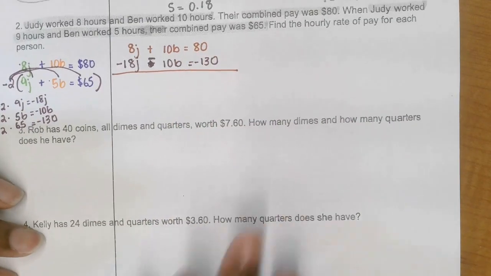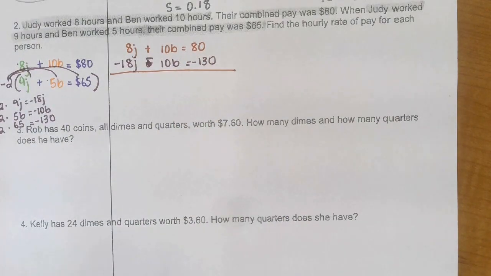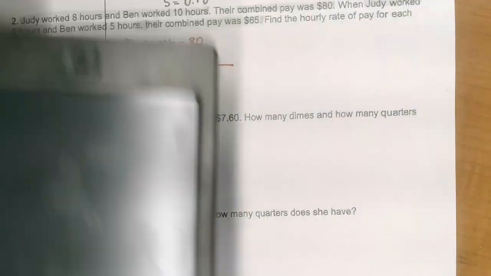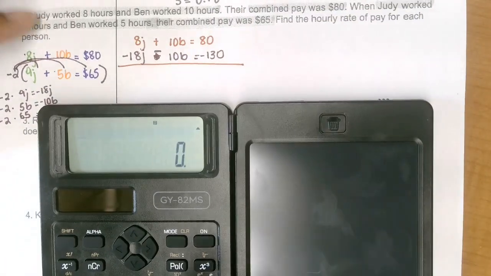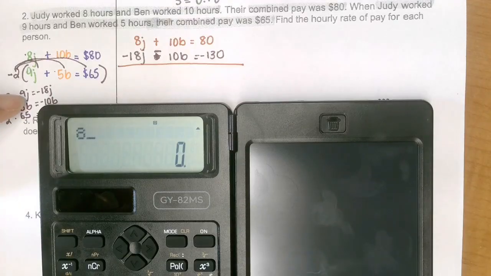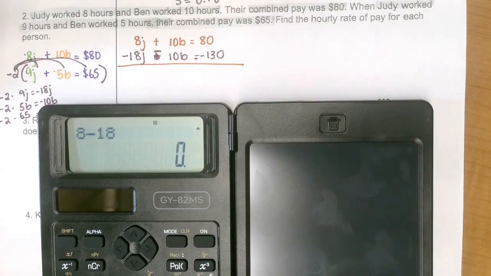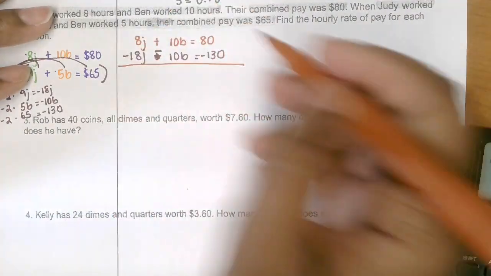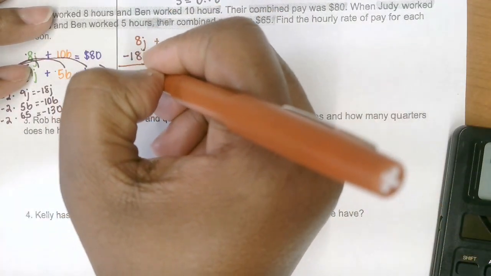Now, the simplest part we're at. All we gotta do is, once we set up everything correctly, we're gonna just put it in the calculator. So it will be 8 minus 18. Again, if you're not good with signs and figuring out, then let the calculator be your best friend. There's no shame in the game.